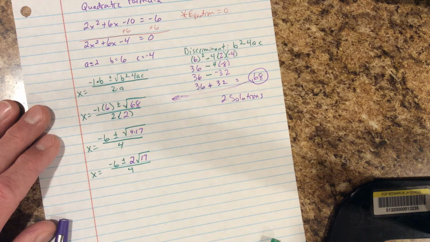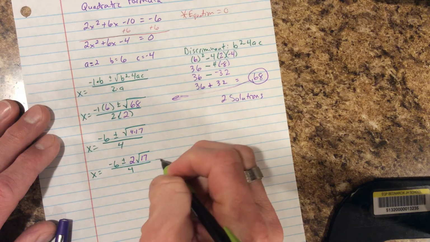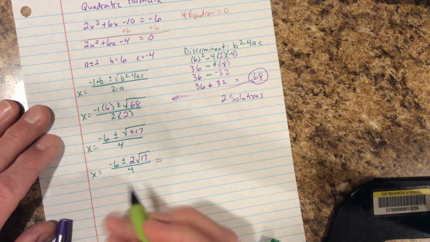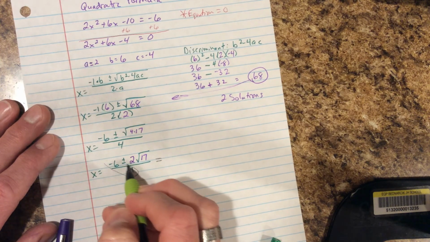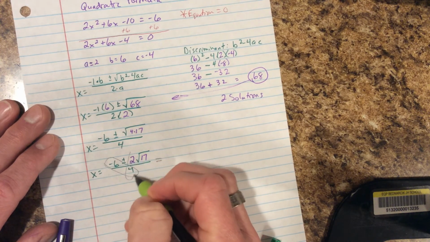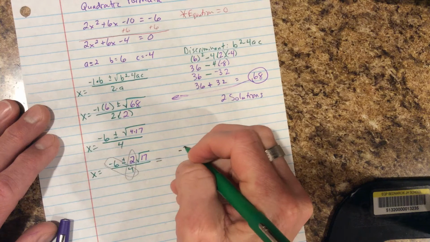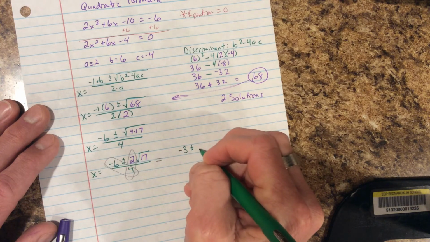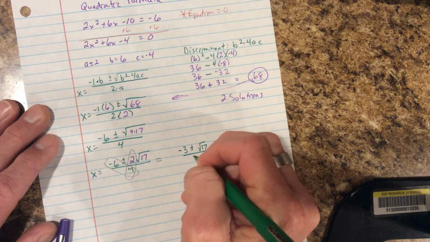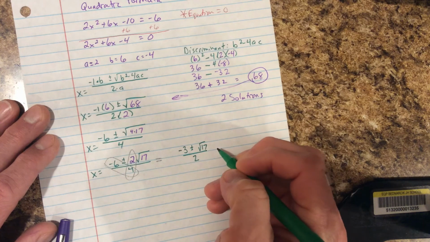In order to completely finish this problem, we have to simplify the fraction. Well, negative 6 and 4 and 2 and 4, those three factors, terms, parts, I'm not quite sure how you want to word those, guys, in your notes there to yourself. They all have a common factor of 2. So I'm going to reduce them by taking a 2 out, and that's going to leave me with negative 3 plus or minus a square root of 17 over 2 for a final answer.